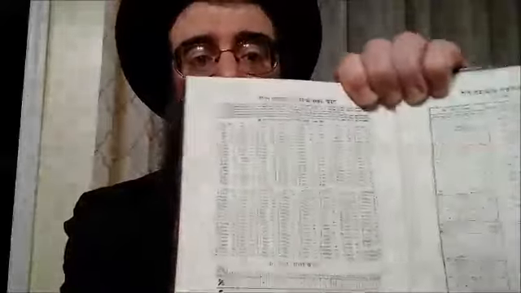So the first page of the table gives you every year. So let's say I want to know this year. This year we just started, a couple of months ago the Jewish year started. So it's Tav Shin Pei Dalet.